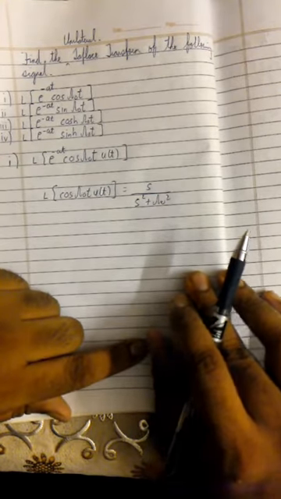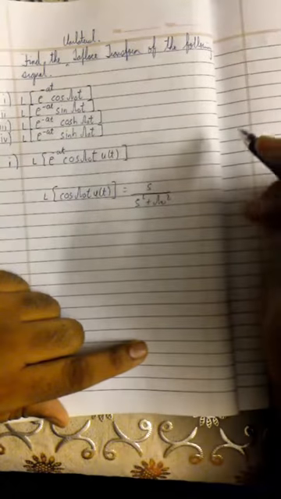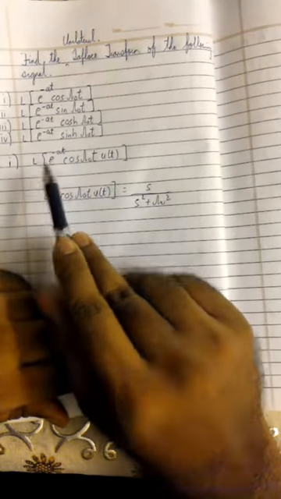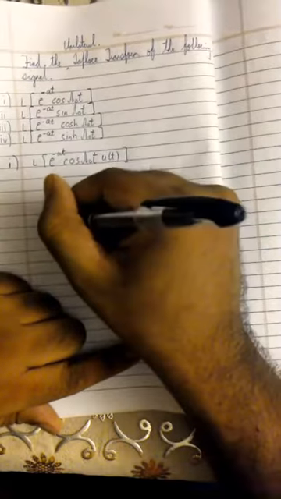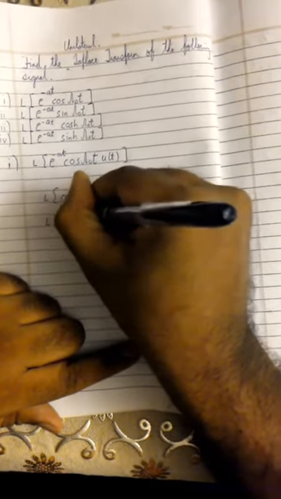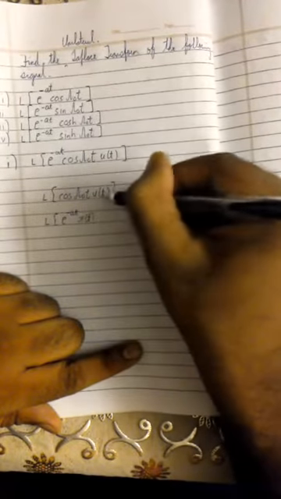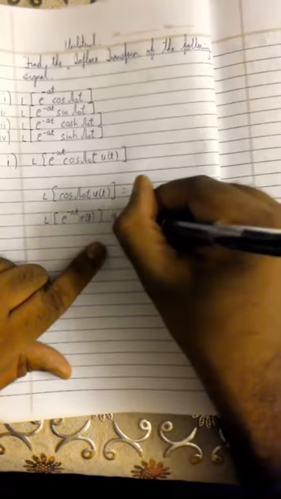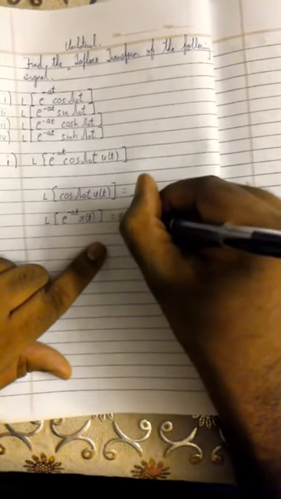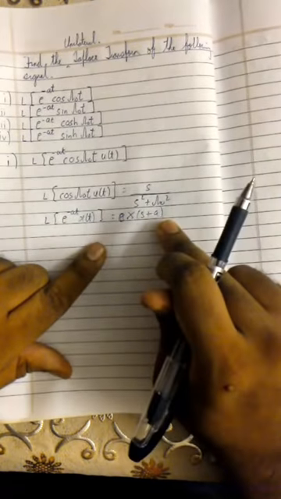In that case, on applying the frequency shifting theorem, here it is multiplied by e raised to minus at. We know that according to the frequency shifting theorem, the Laplace transform of e raised to minus at x of t is equal to x of s plus a.